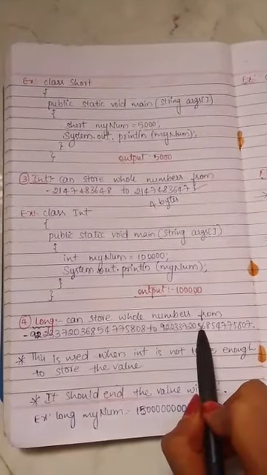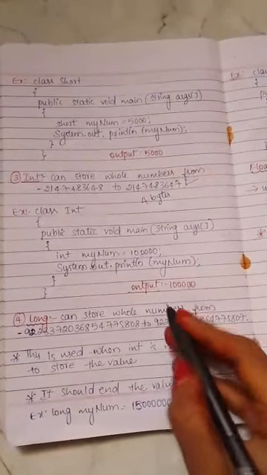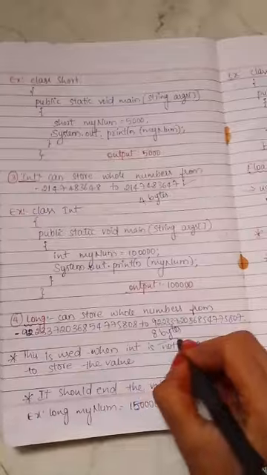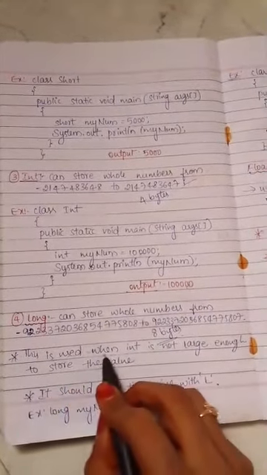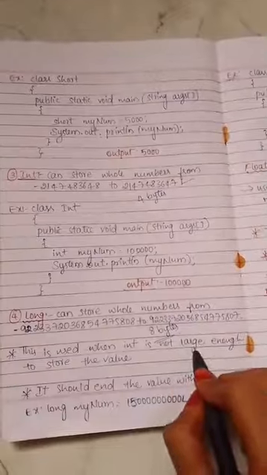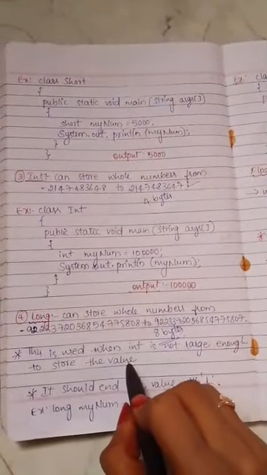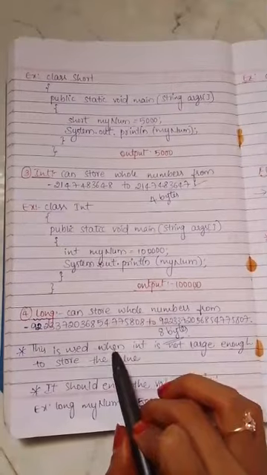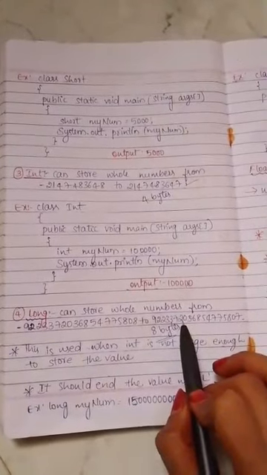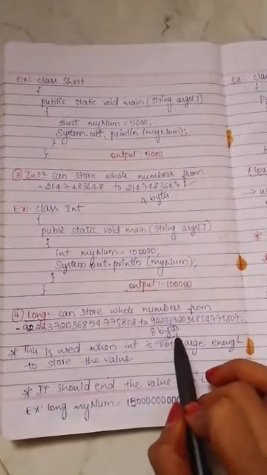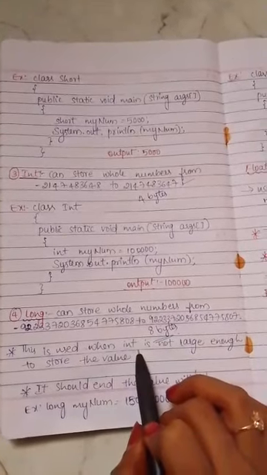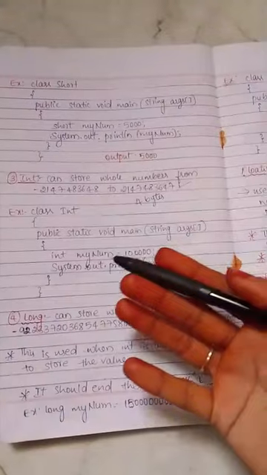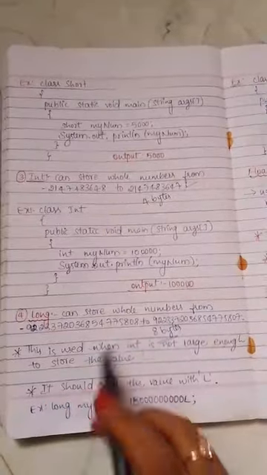This is very big because it's 8 bytes. The size of this long is 8 bytes. This is used when integer is not large enough to store the value. Means when we can't store the value in integer, long will be used because the range is too big and we can store up to 8 bytes. That's why long is used instead of integer. When the data is too large, we can use the long.